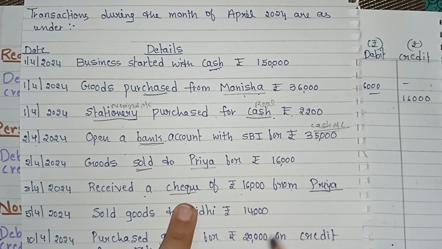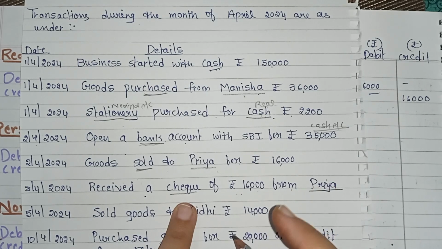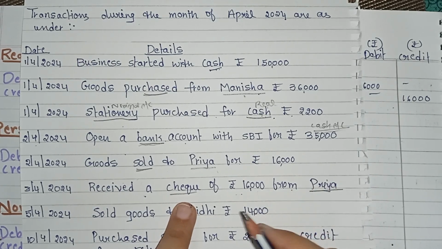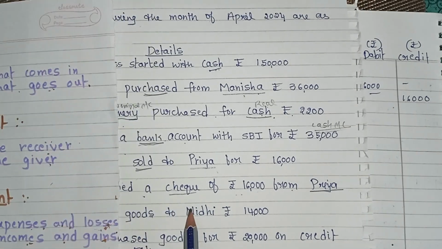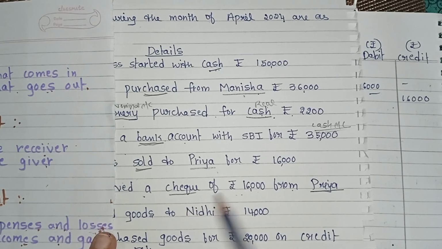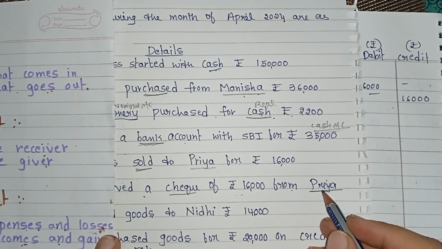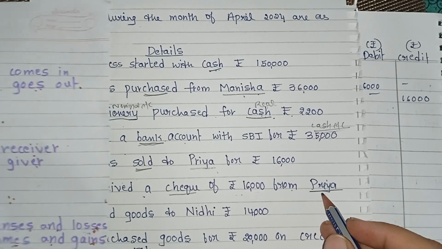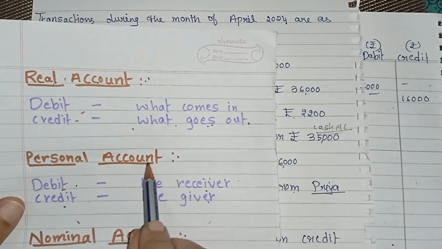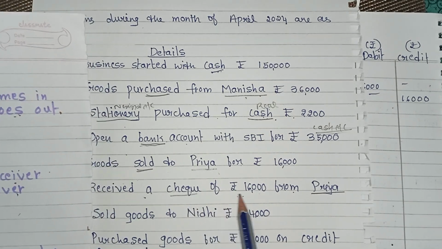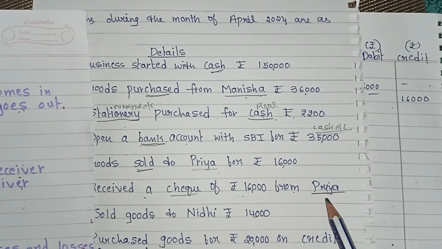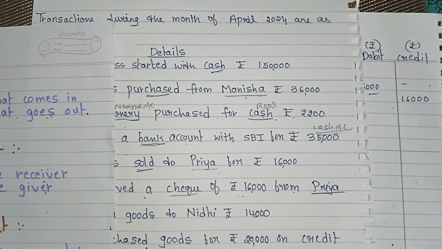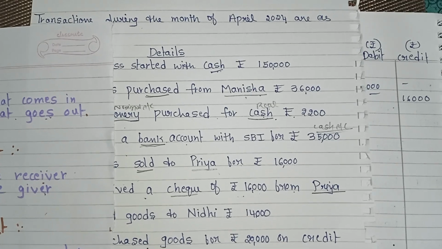Bank account is a personal account. The rule of personal account is debit the receiver. So we need to debit the bank account and we need to credit Priya's account. Priya's account falls under personal account. Credit the giver. Who has given the check here? Received a check of rupees 16,000 from Priya. Priya, she has given the check to Mr. Suresh. So credit the giver. So we need to credit Priya's account.